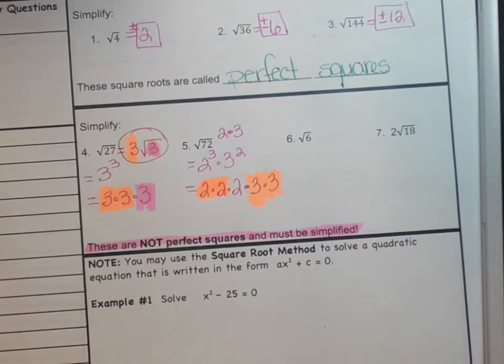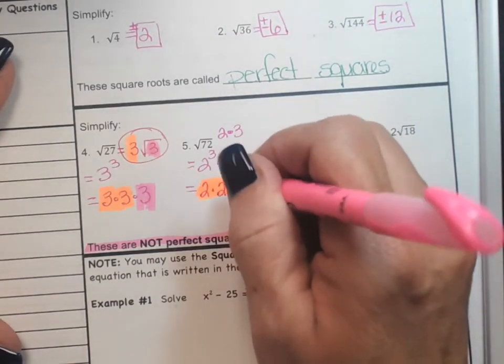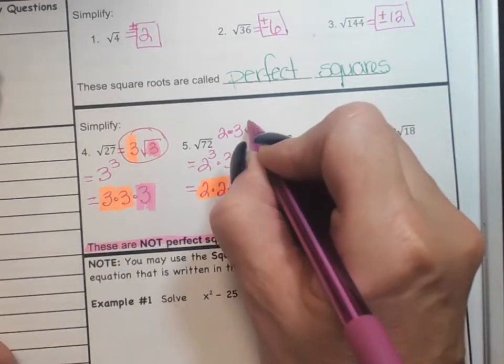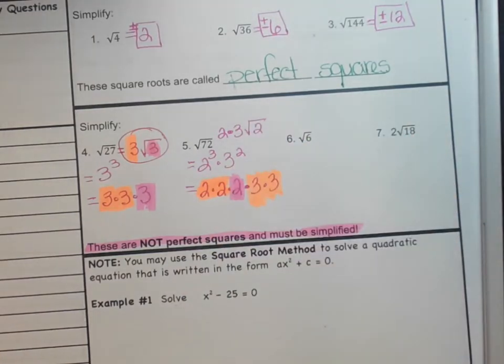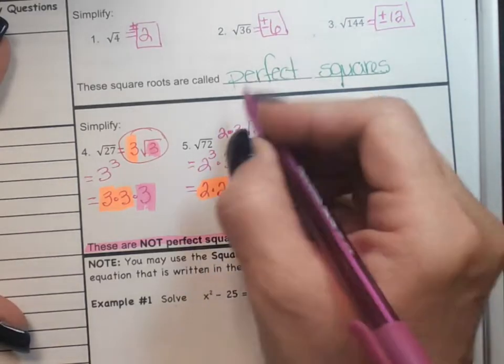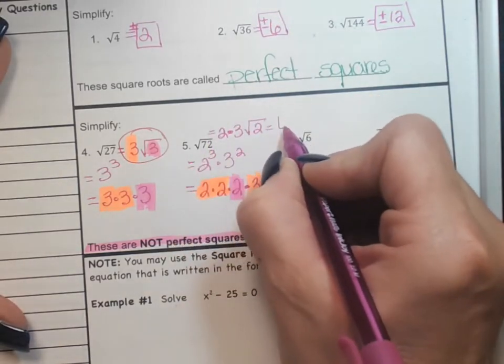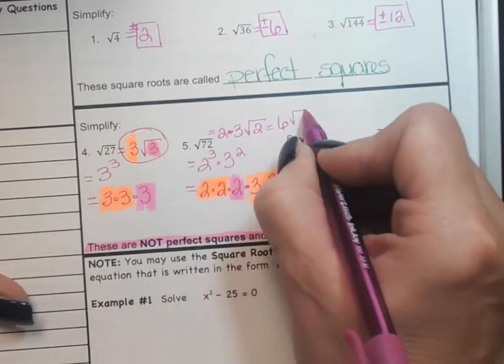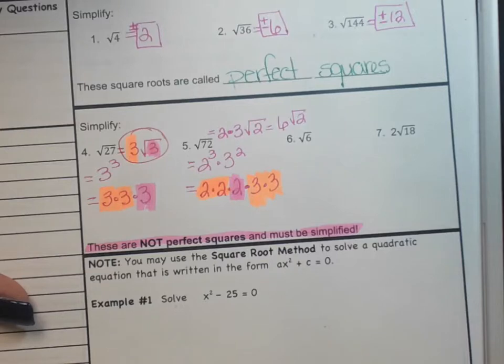Now, what doesn't have a pair? This 2 does not have a pair to come out of the house with. So this 2 has to stay inside of the radical sign, the house. And now we simplify. 2 times 3 is 6, and the 2 stays here, so we get 6 square root of 2.